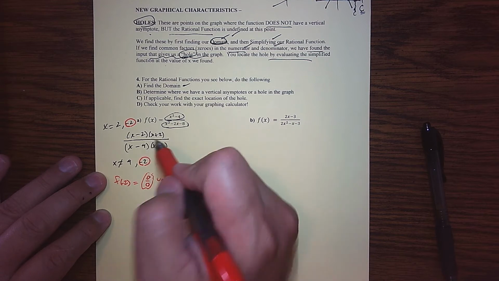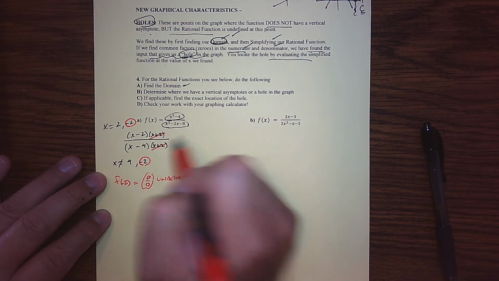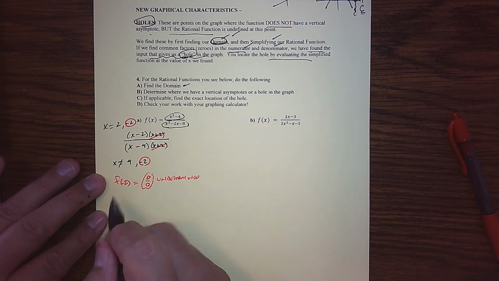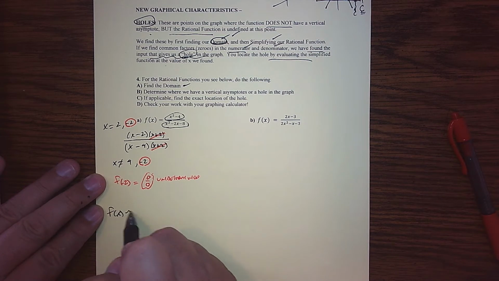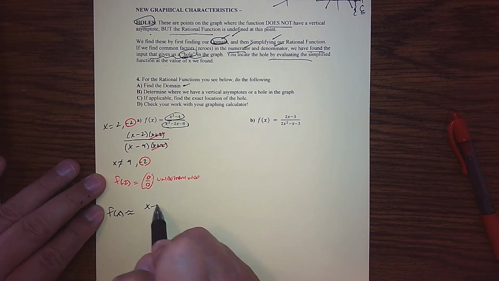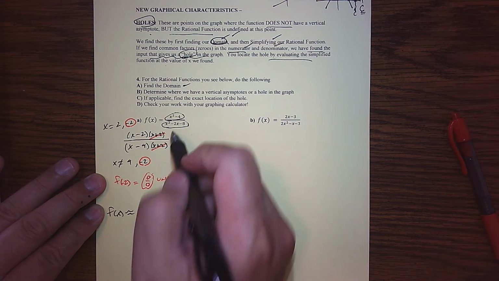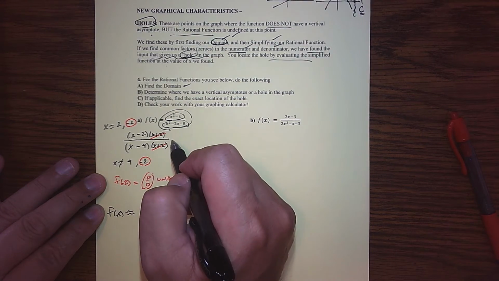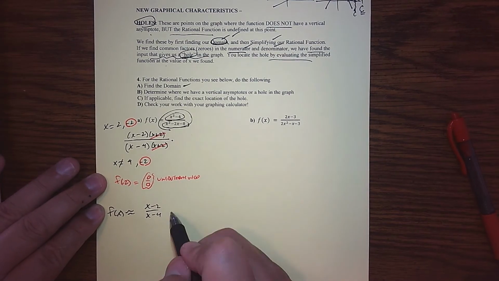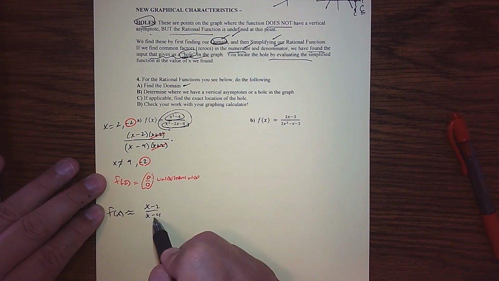What you also notice is that the factor x plus 2 cancels itself out, and so we can rewrite f of x, and let me put it as an approximation, because this new function, x minus 2 over x minus 4, behaves like this one because of the simplification, with the exception at negative 2. Notice we kind of got rid of the problem at negative 2.